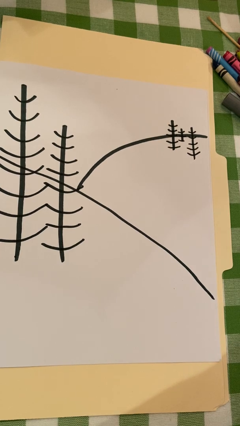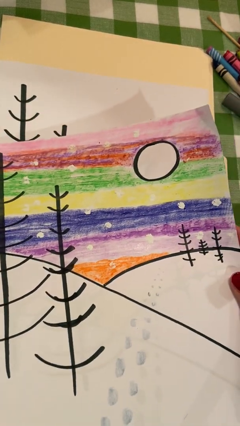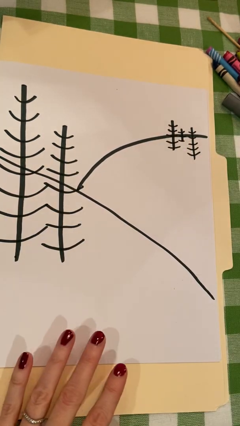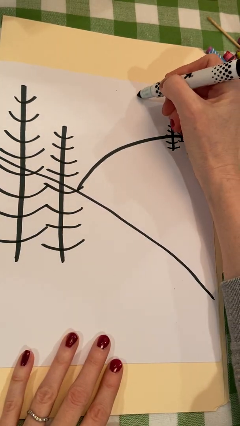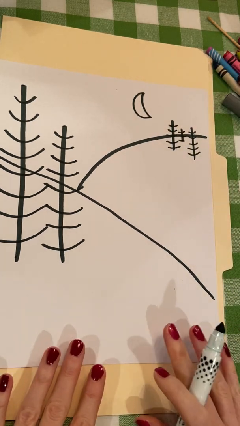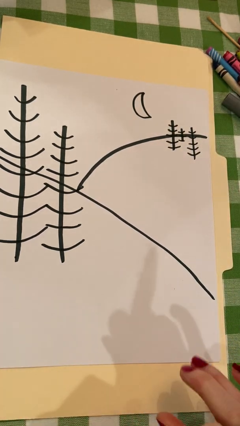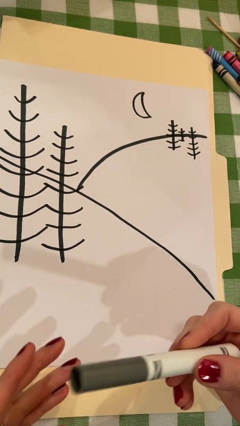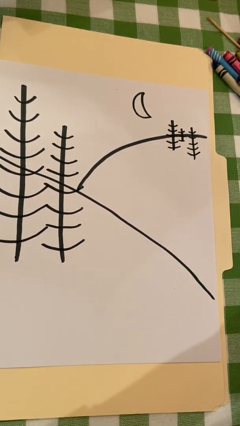Now we're going to do our moon. You can do a full moon or a crescent moon. It's up to you. I think I'm going to do a crescent moon for this. There we are. So now we have a bit of our landscape, and I'm gonna go in and I'm going to do the footprints in the snow.